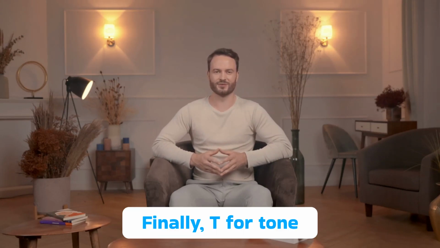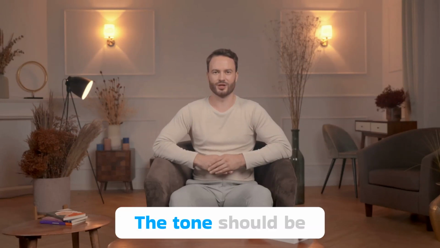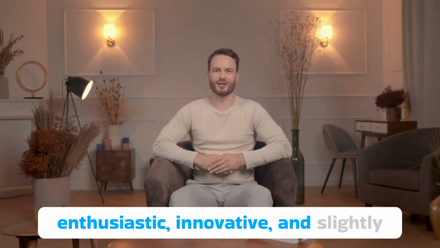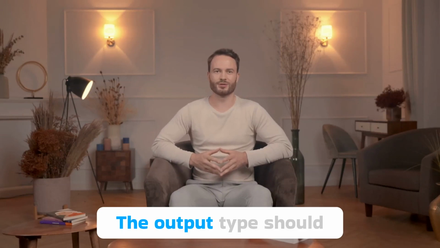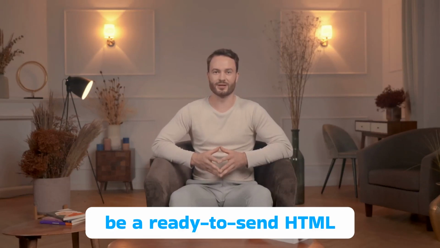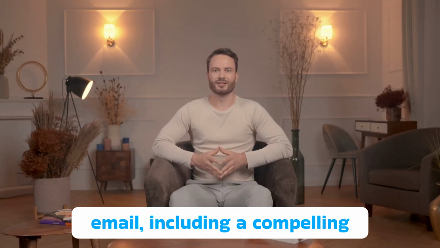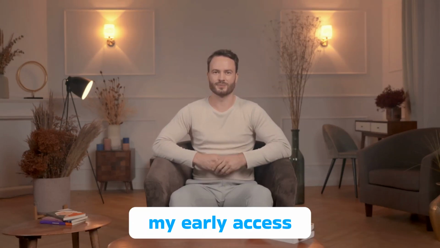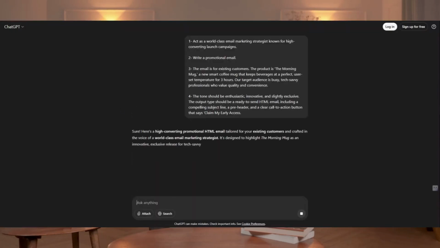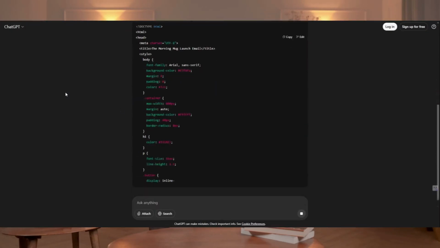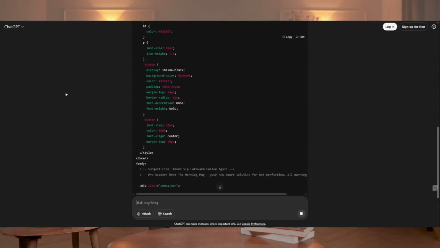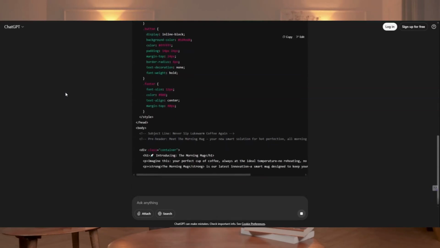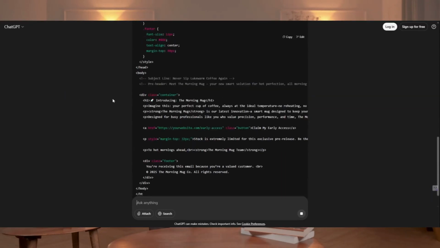Finally, T for tone and type. How should it sound and look? "The tone should be enthusiastic, innovative, and slightly exclusive. The output type should be a ready-to-send HTML email, including a compelling subject line, a pre-header, and a clear call-to-action button that says, 'Claim my early access.'" See the difference? The first one is a lazy request. The second one is a professional brief. The result you'll get from the PACT prompt is going to be infinitely better because you gave it clear, structured directions.